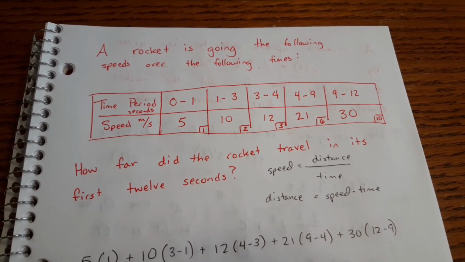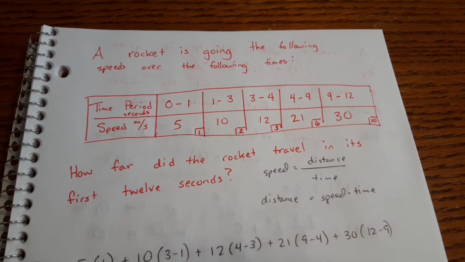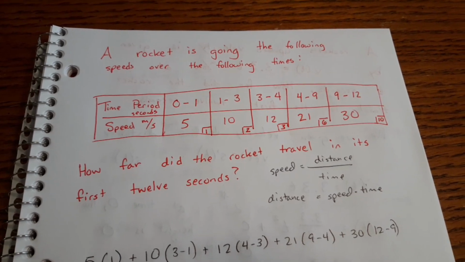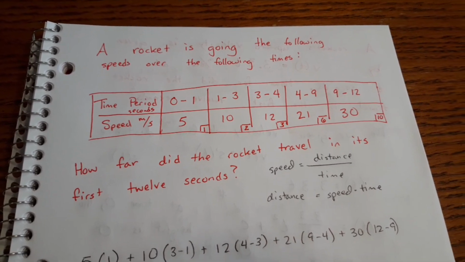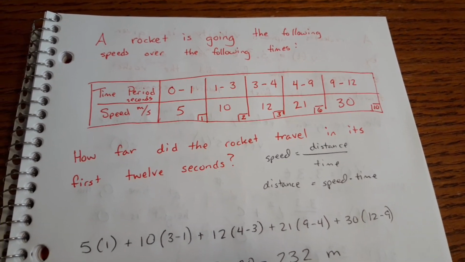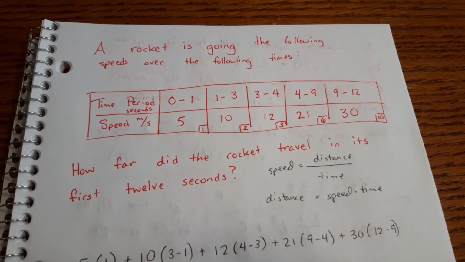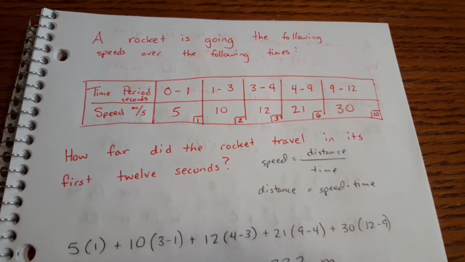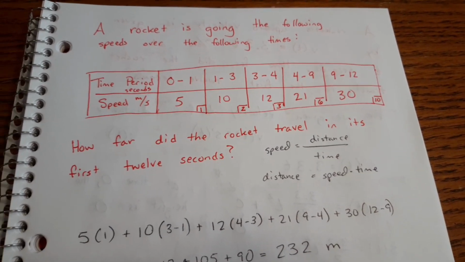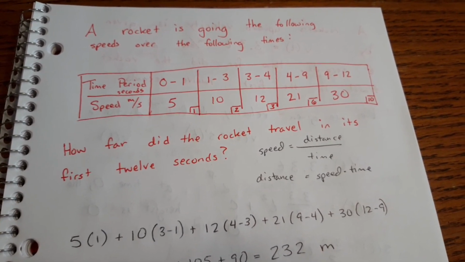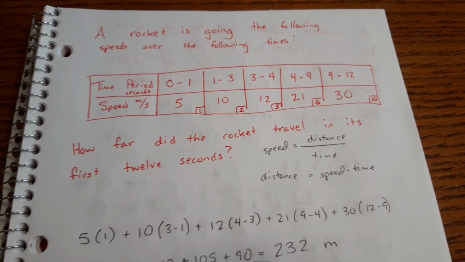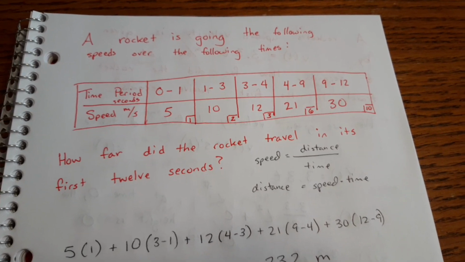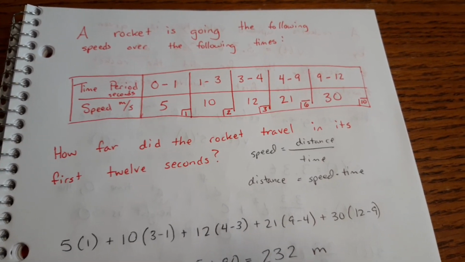From 3 to 4 seconds, the rocket is going 12 meters per second. From 4 to 9 seconds, the rocket is going 21 meters per second. And from 9 to 12 seconds, the rocket is going 30 meters per second. So pause, think. In reality, is this how a rocket behaves? No. It would have more of a continuous change in the speed. But this is a way that you could approximate it.